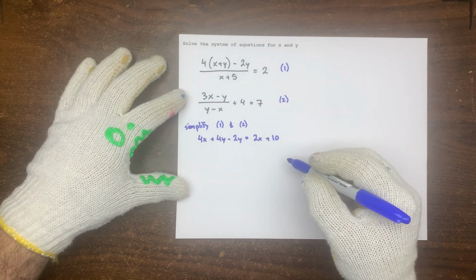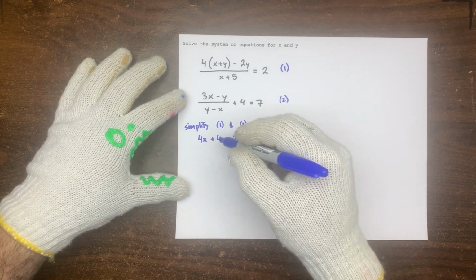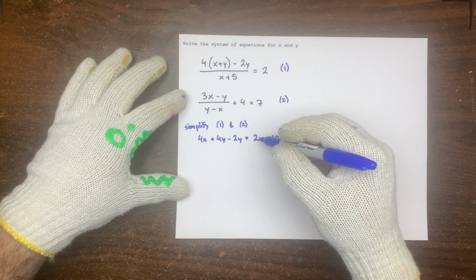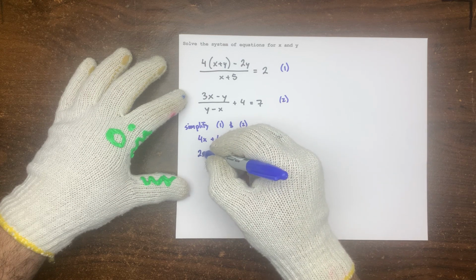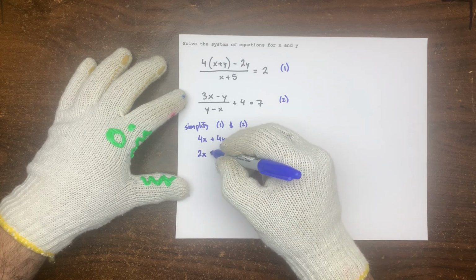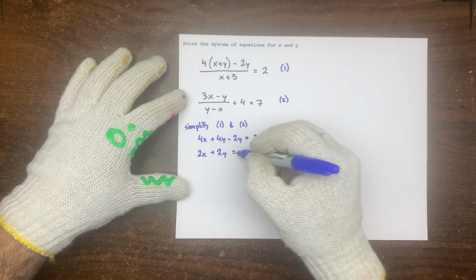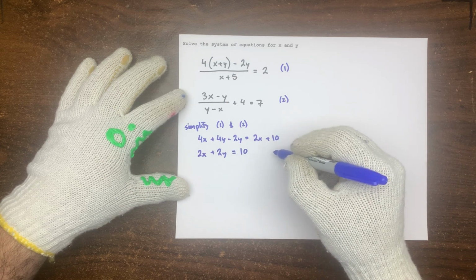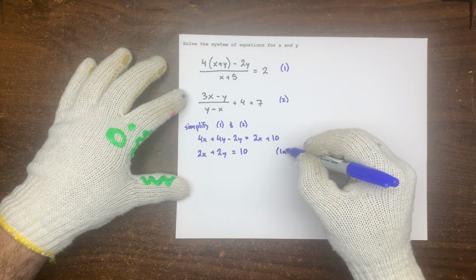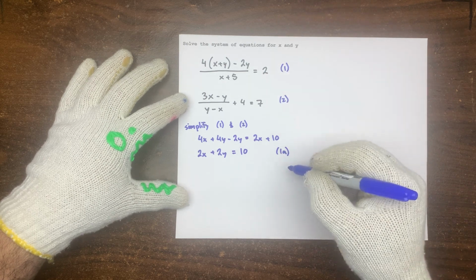Now I'm going to bring all my x's on the one side and my y's and everything else on the other side. So I get 4x minus 2x, so I'm going to be left with 2x, and then this one's going to be plus 2y equals 10. Okay, so there's one equation. We'll call that 1a. It's still equation 1, just modified, so we'll call it 1a.